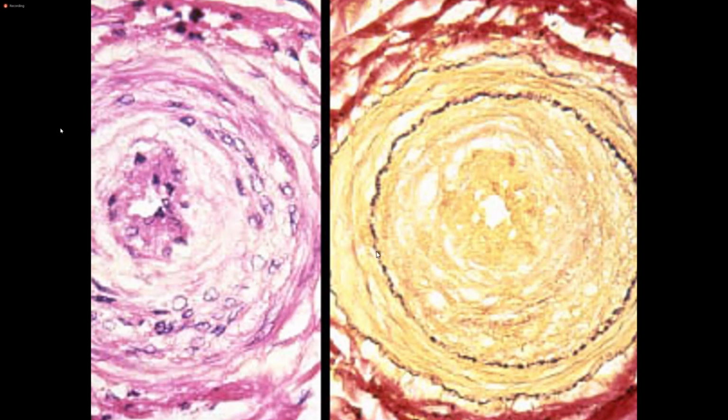This is highlighted by the presence of this elastic layer that's supposed to be here and is pushed all the way here because of expansion due to the thickening of the media in this case. So you can appreciate the hypertrophy and hyperplasia of these smooth muscles leading to the narrowing, and that now results in pulmonary hypertension that may reverse the shunt.